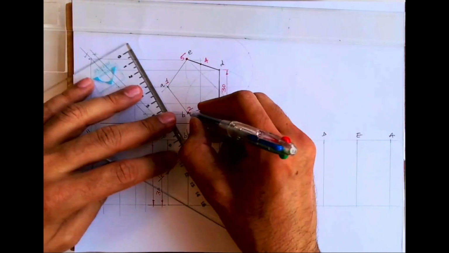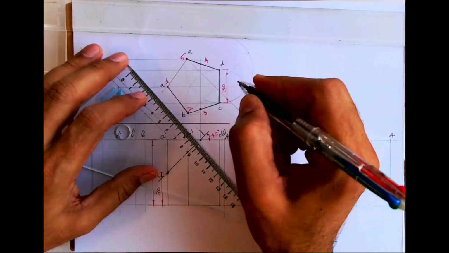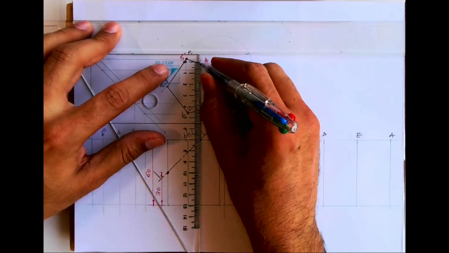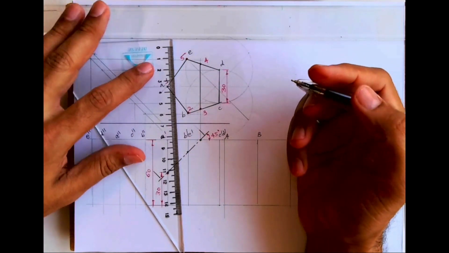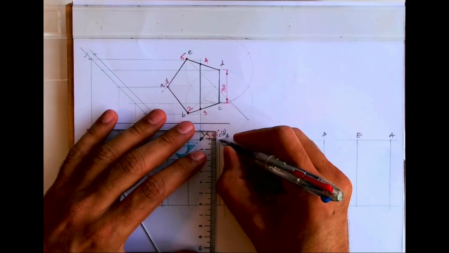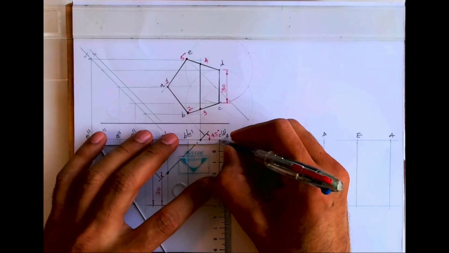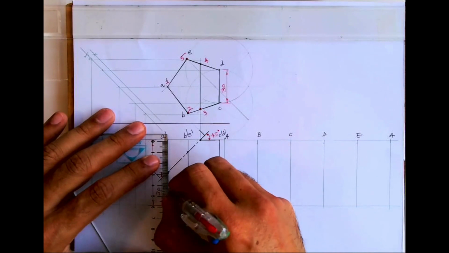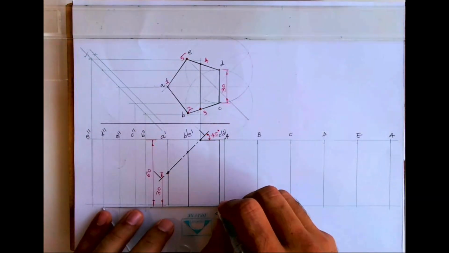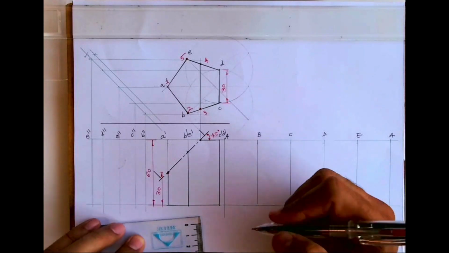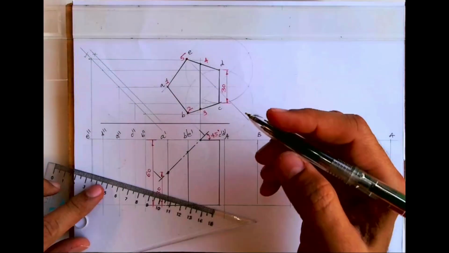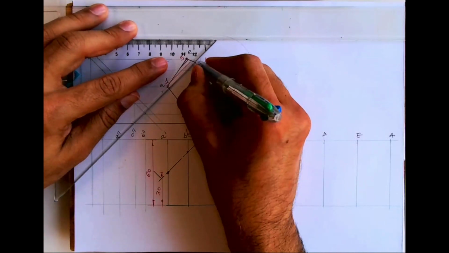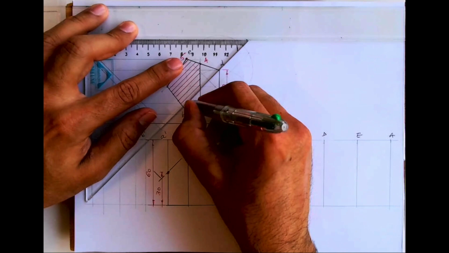This is how you will join. This will be hatched. This will be dark. This is the remaining portion. So whatever is the remaining portion will be dark. This I will hatch at 45 degree.